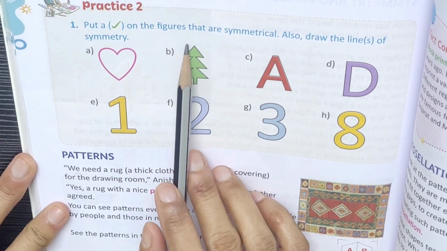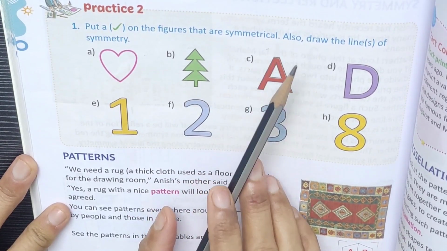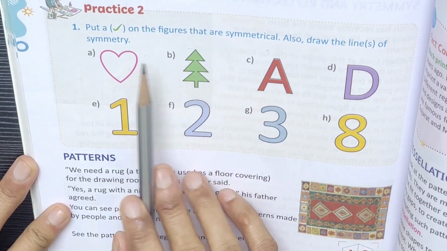Put a tick on the figures that are symmetrical. Also, draw the lines of symmetry.